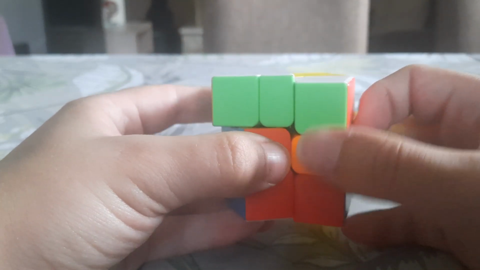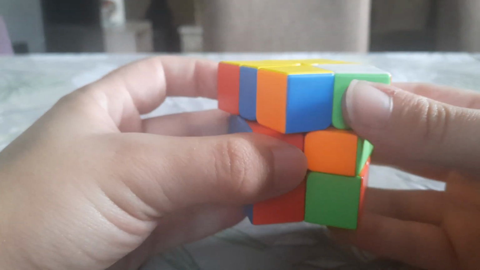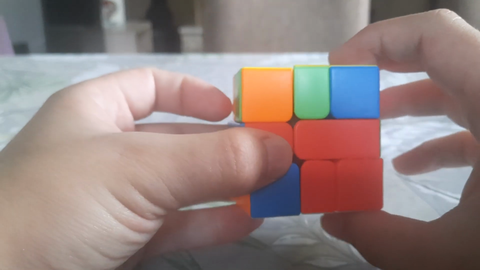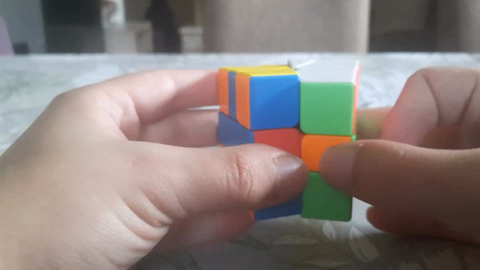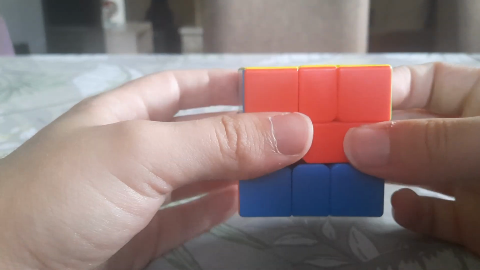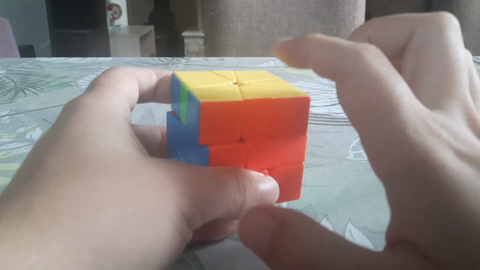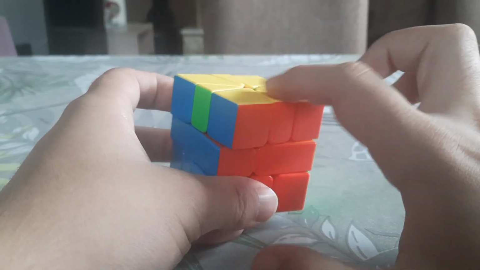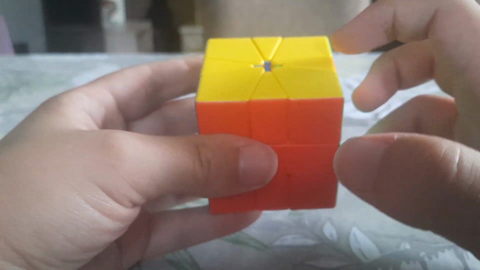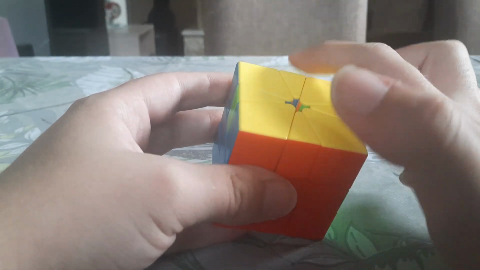R2, up, right twice, up inverse, up, right twice, up inverse, down, right twice, up inverse, right twice, up, right twice, up, down inverse. As you can see, what I told you, we got a headlight bar, a headlight block. You can see this disturbs the progress, but it's solved, and it left us the U-perm.